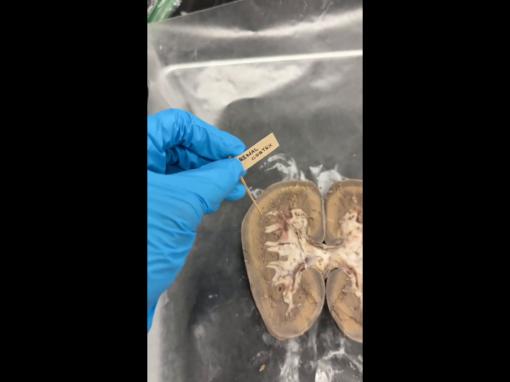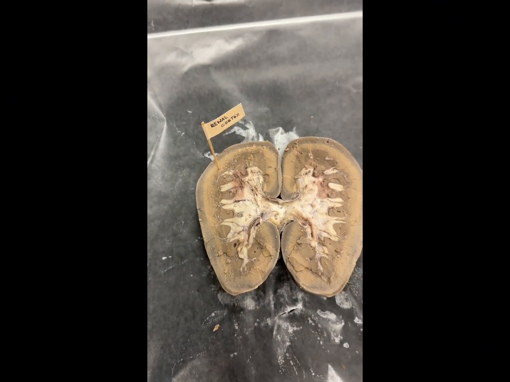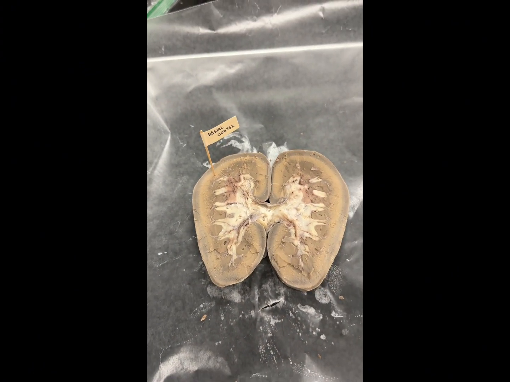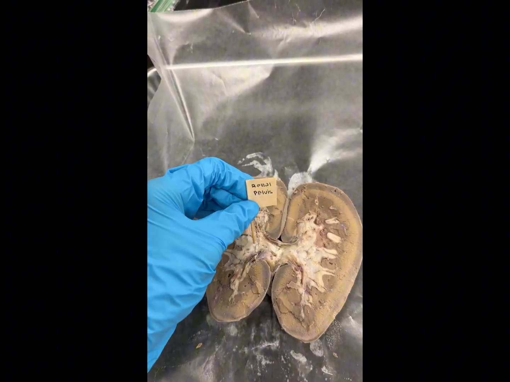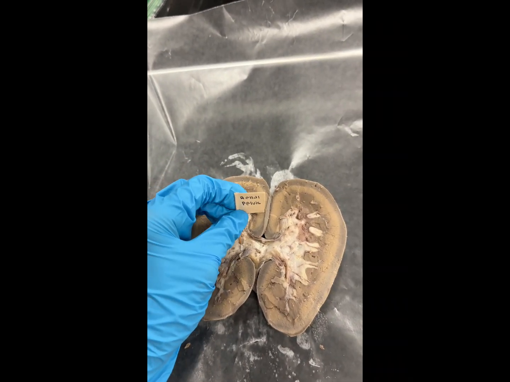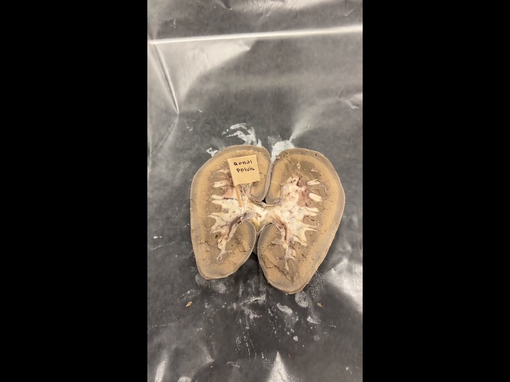This is the renal cortex. This is where nephrons begin to filter and create hormones called EPO, which help make red blood cells in the bone marrow. This is the renal pelvis. It collects urine from the kidneys and funnels it to the ureter, which then leads to the bladder.